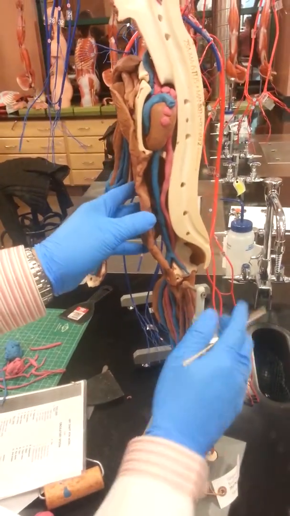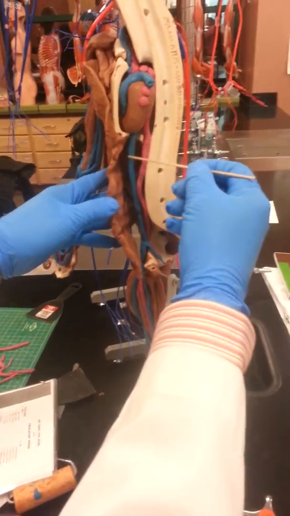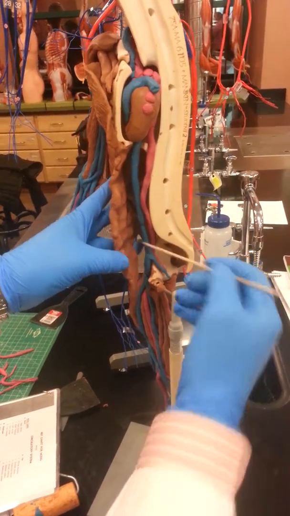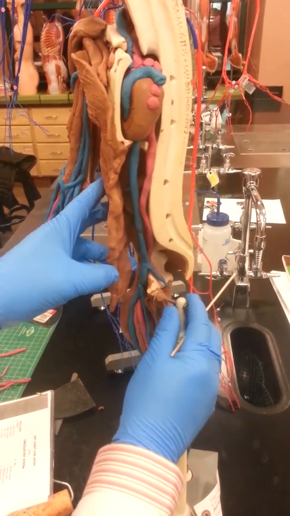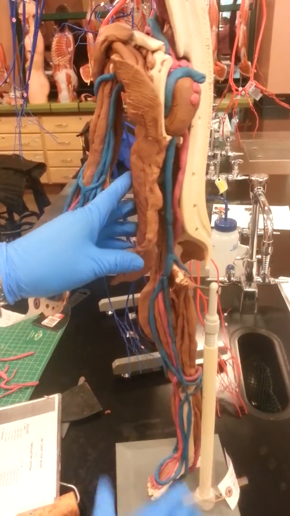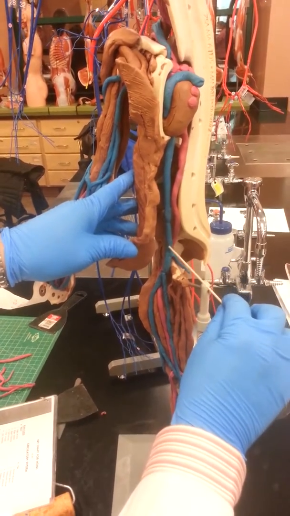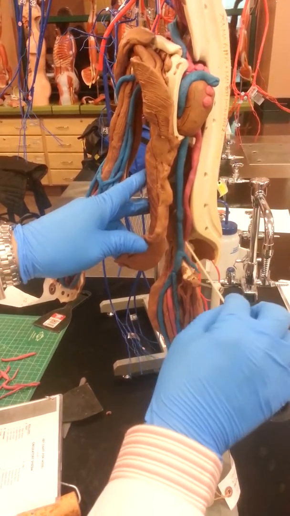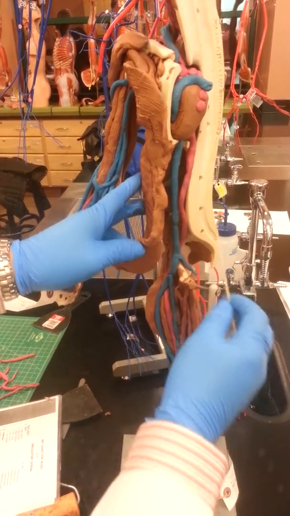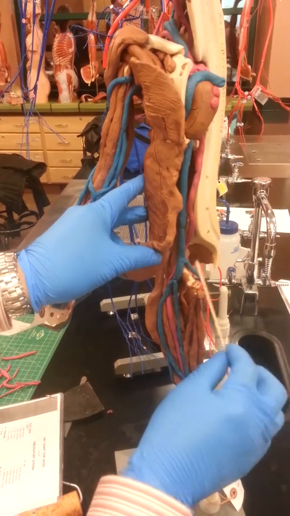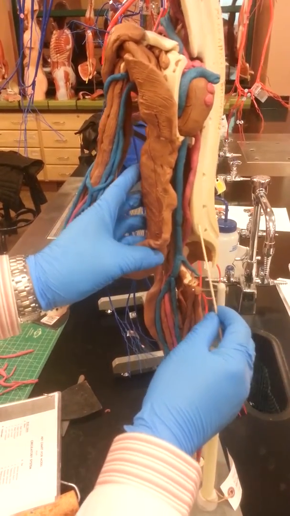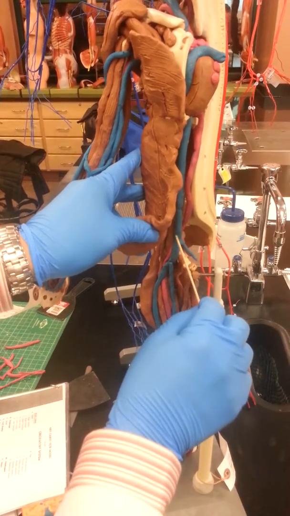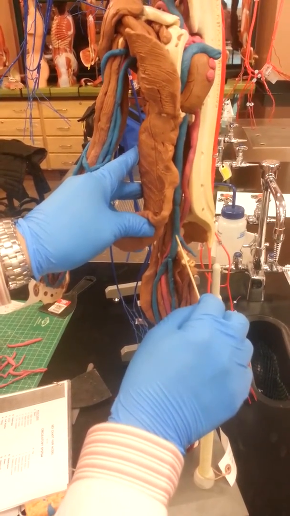Then in the inferior portion, we have the inferior vena cava, which runs down from the heart. At this point, the inferior vena cava divides in two branches, right? One for the right side, the other one for the left. Then this is the right side, and this is considered the common iliac vein.